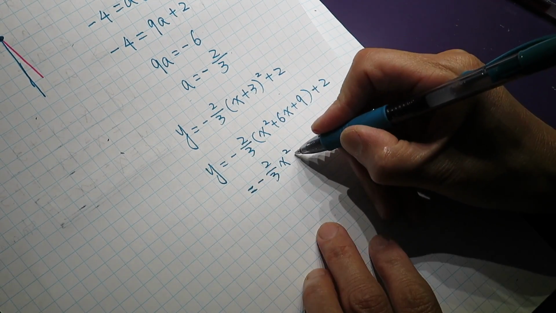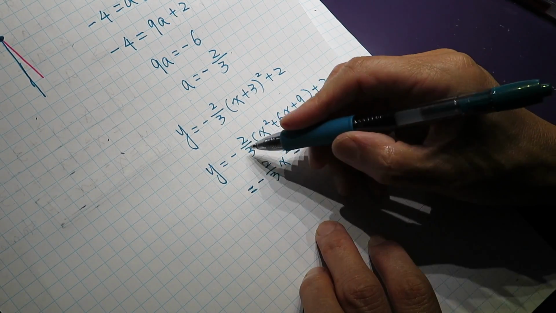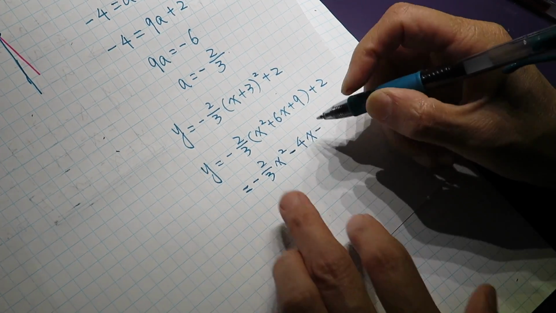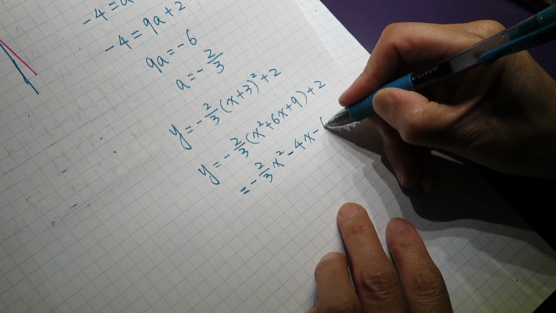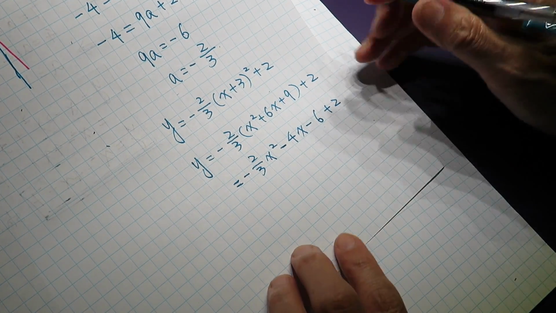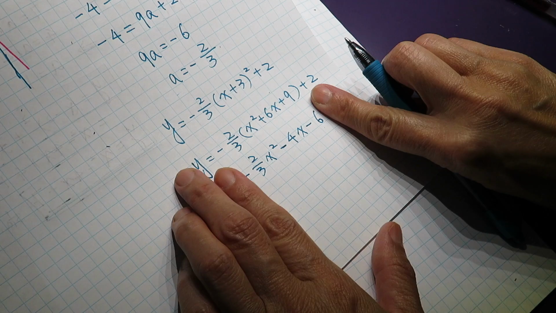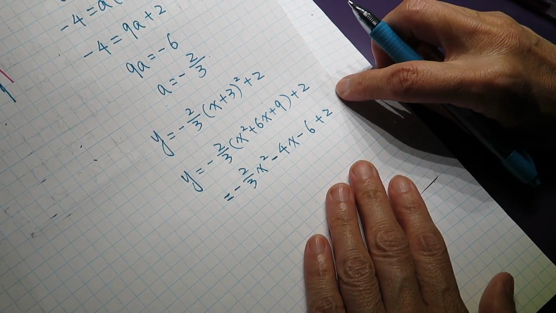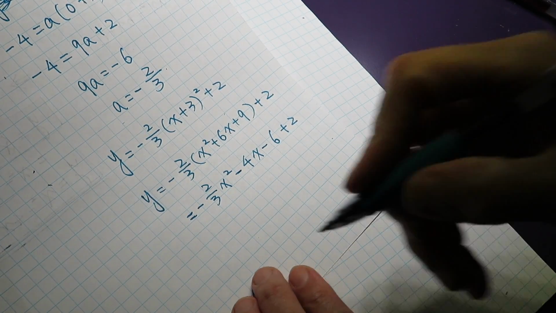negative 4x, -6, plus 2. So we opened up the inside and the outside. We didn't change anything, we do not want to change anything.